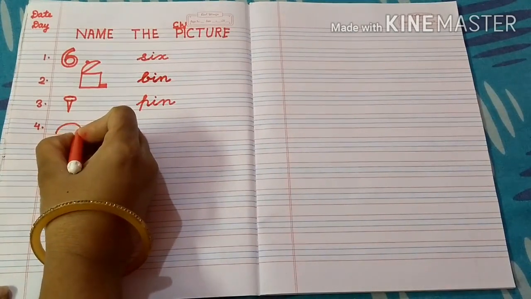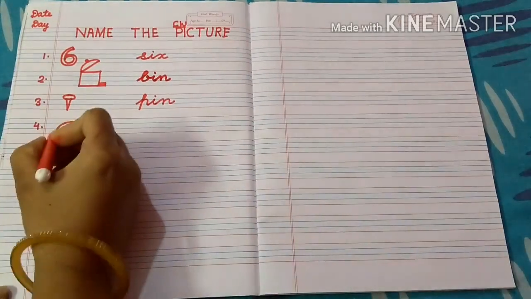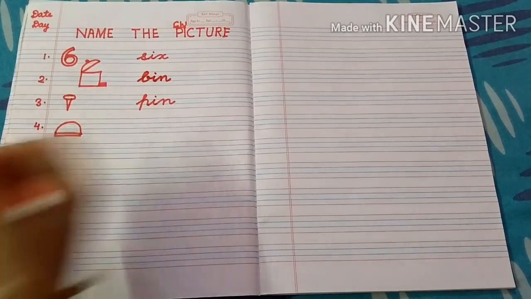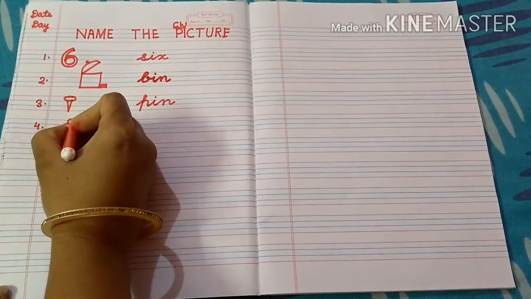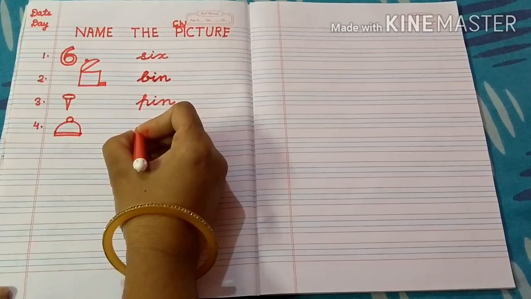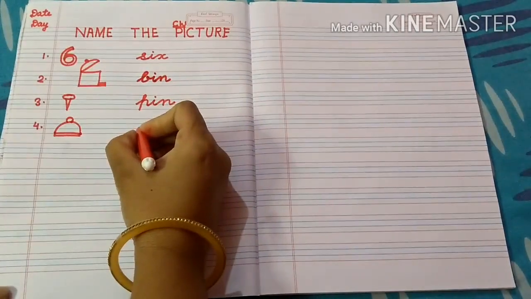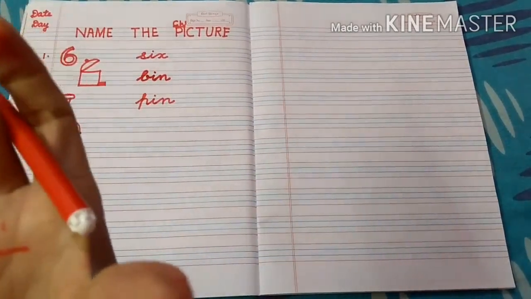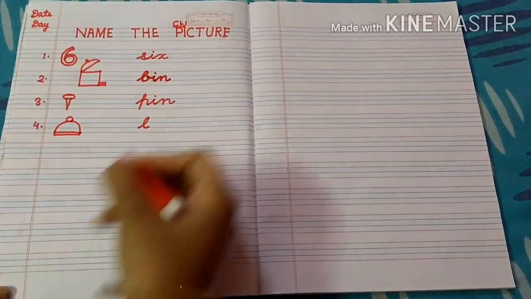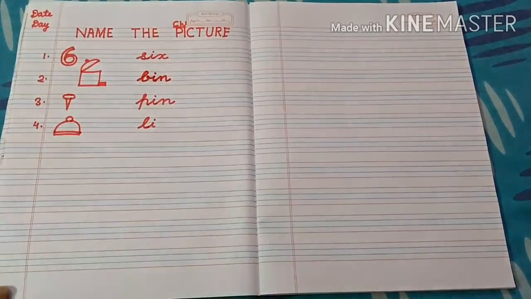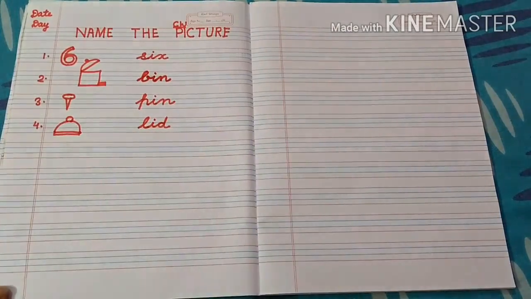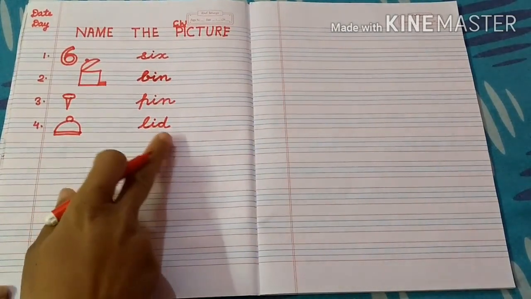First make a curve like this, then join here, then one more join line. In the upper part we will make a circle here. It is a lid which is used to cover the bowls, that is the utensils in which we are eating something. L, E, D, lid. L, E, D, lid.